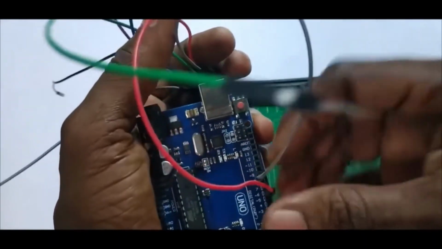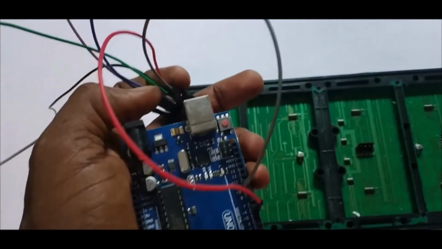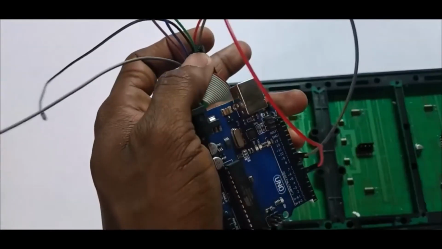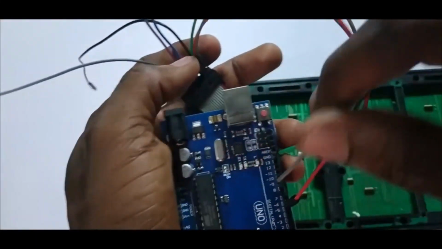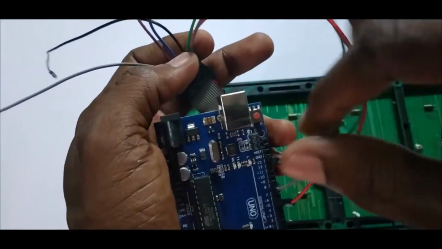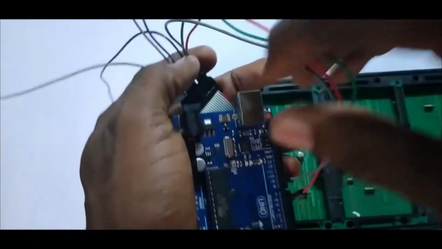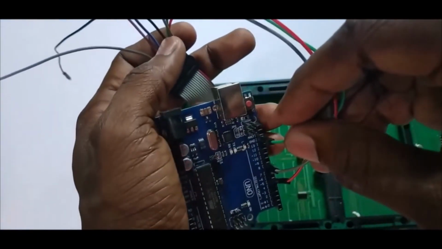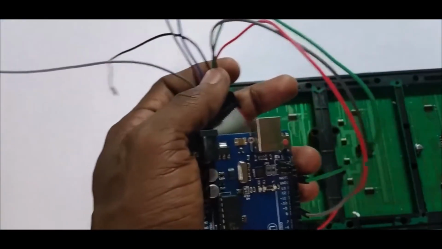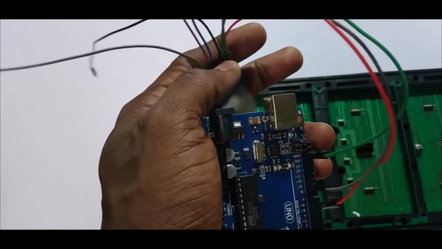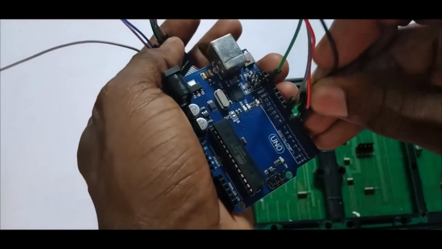Alright, it's connected. Then pin 3 of the DMD is connected to ground. So here is pin 3. I'll connect it to ground. This is ground, connected. Alright. Then pin 4 of the DMD is connected to pin 7. So here is pin 4, connect to pin 7 of the Arduino.